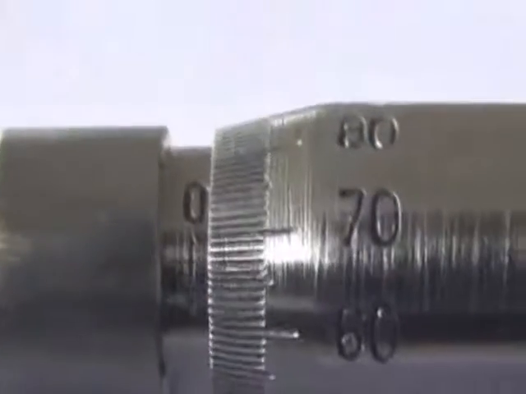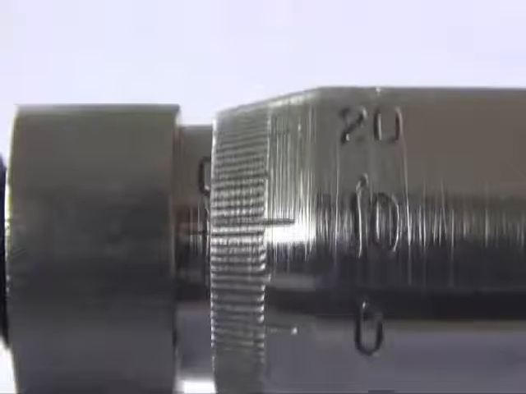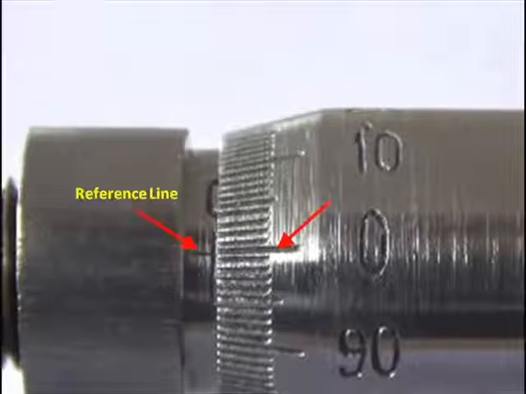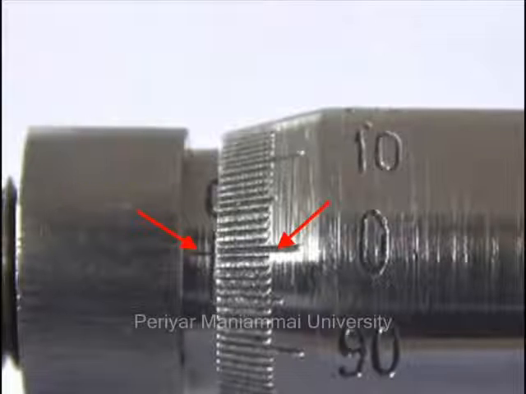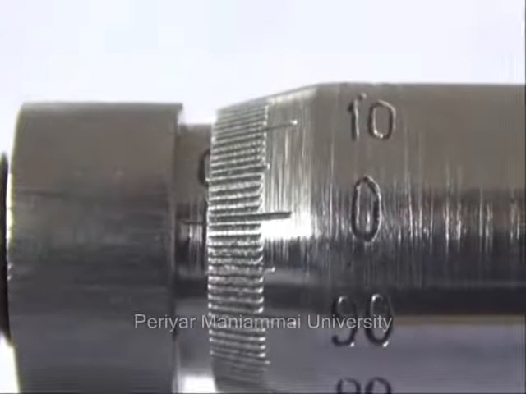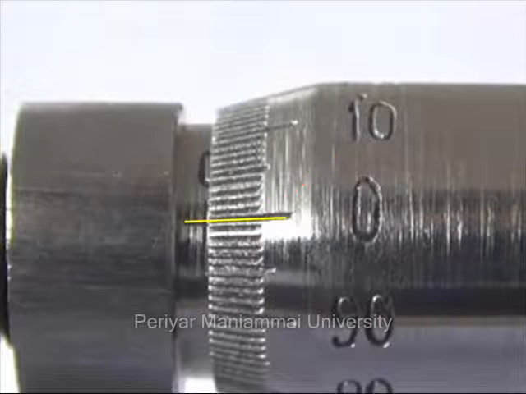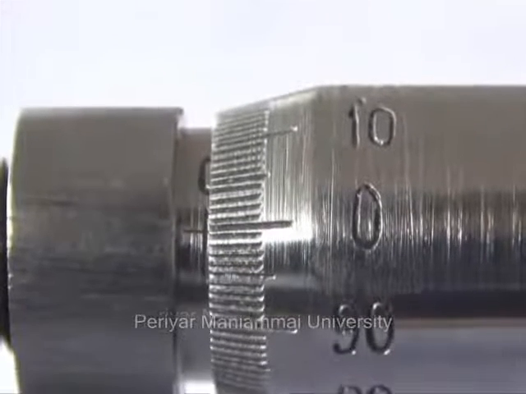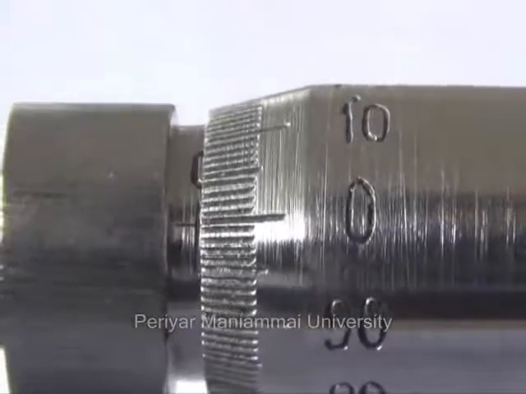The first case is if the reference line and zero of head scale coincide with each other, then there is no error in screw gauge. The reading observed from this screw gauge can be taken as final reading, and there is no need for any correction. So now you are able to see 0 of head scale exactly coincides with reference line. So there is no error in this screw gauge.